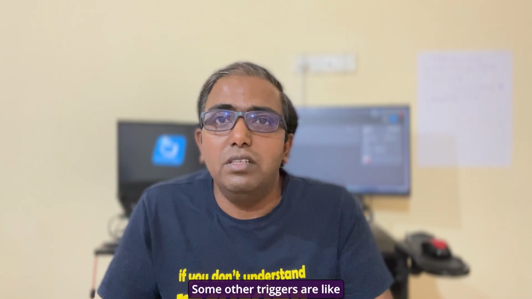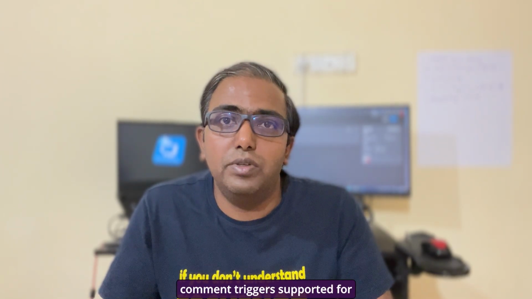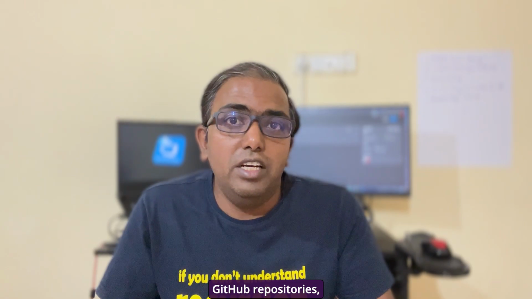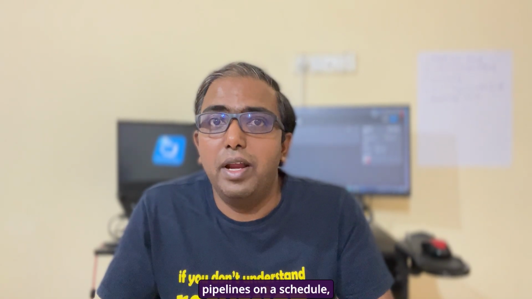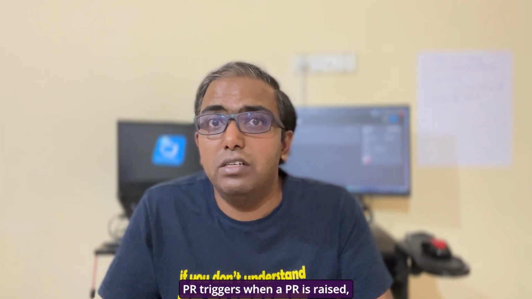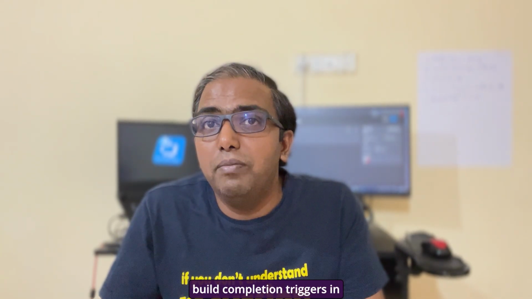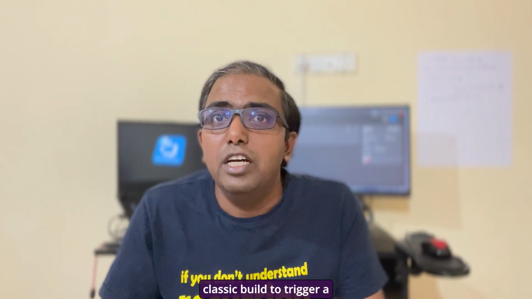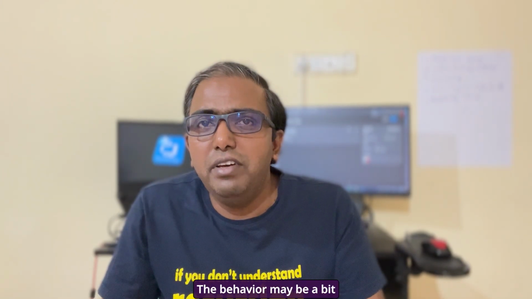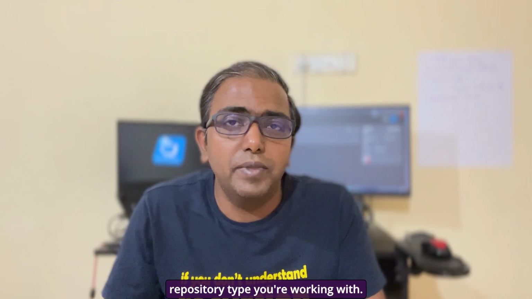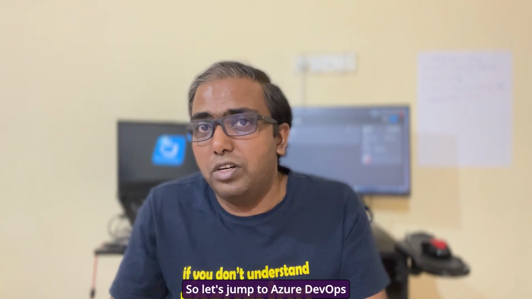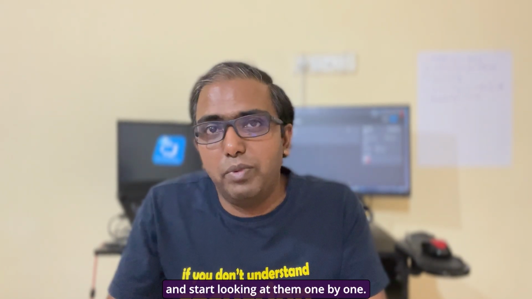Some other triggers are comment triggers supported for GitHub repositories, schedule triggers to run your pipelines on a schedule, PR triggers when a PR is raised, pipeline triggers in YAML pipelines, and build completion triggers in classic build to trigger a pipeline upon completion of another pipeline. The behavior may be a bit different based on the repository type you are working with. So let's jump to Azure DevOps and start looking at them one by one.